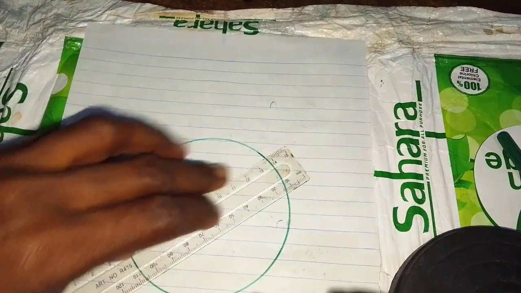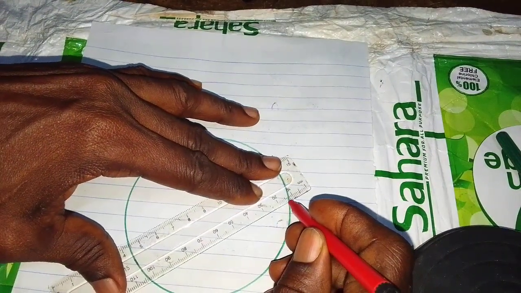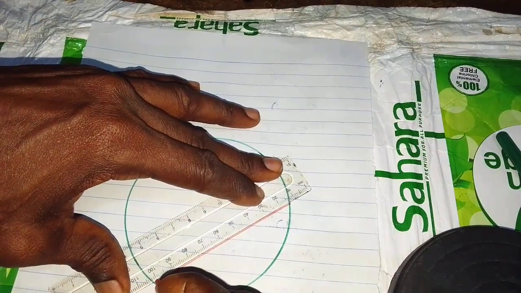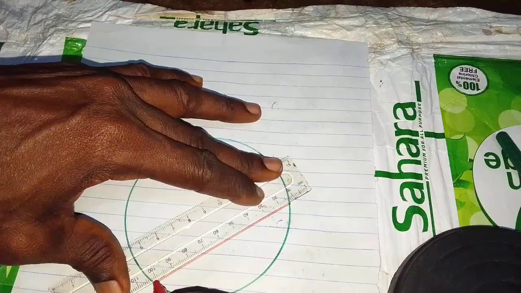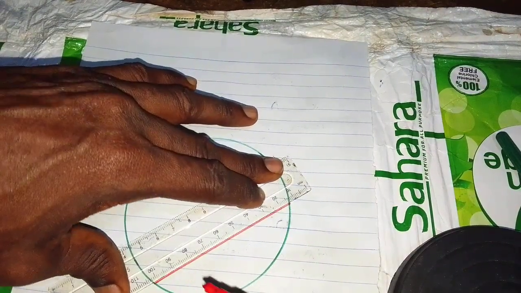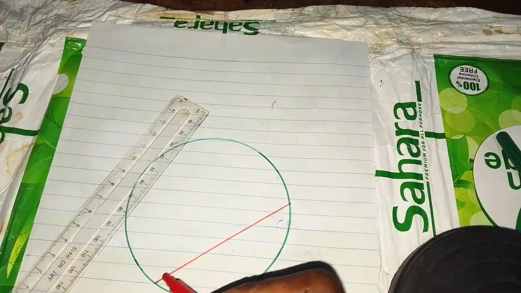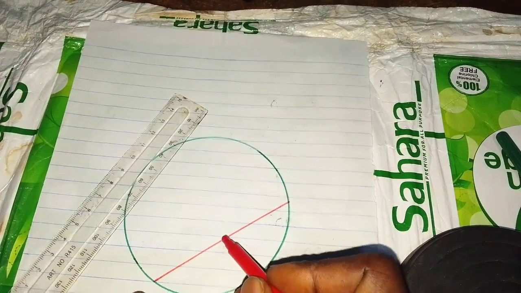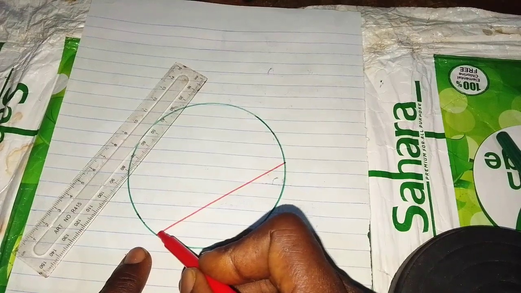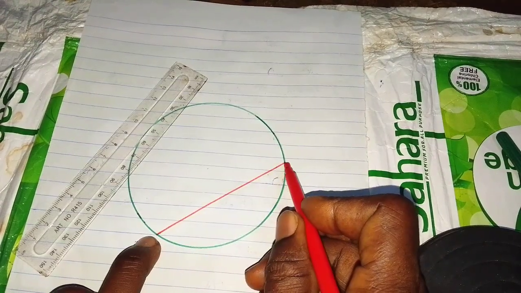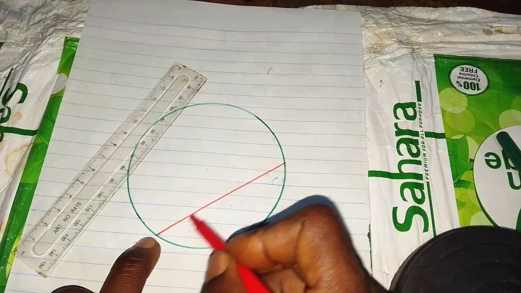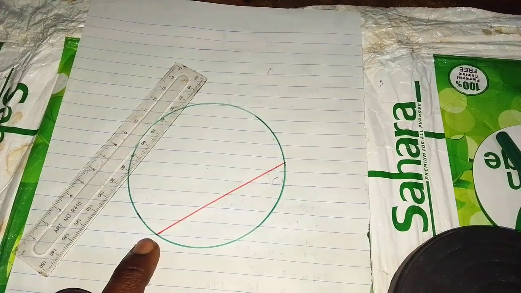When you talk of a chord, it is a line that runs from one point on the circumference of the circle to the other end of the circumference. So this is a chord without passing through the center. This line is joined from one end of the circumference of this circle to the other end without passing through the center of the circle.